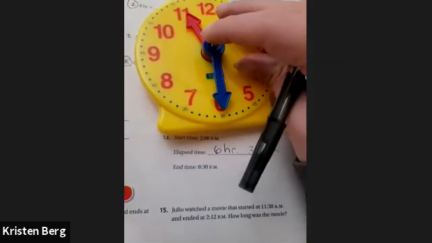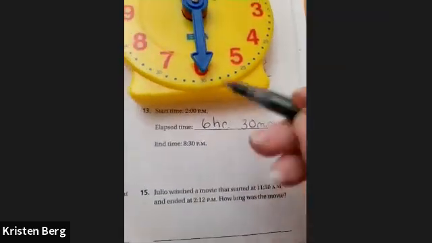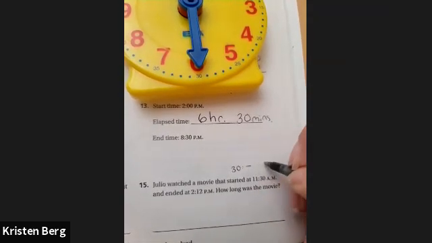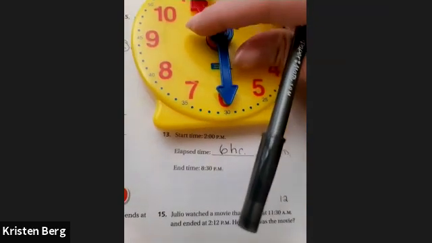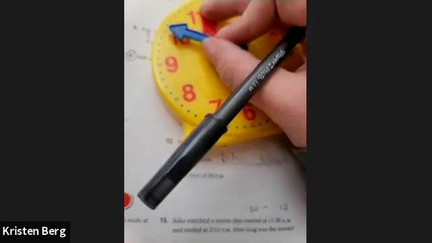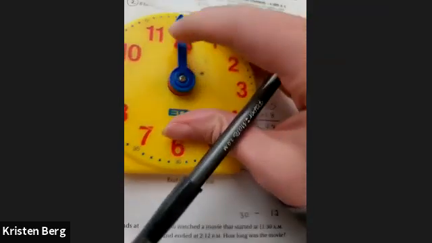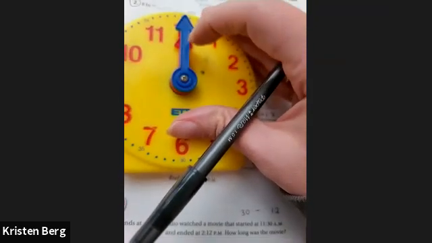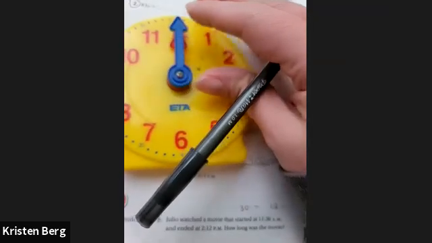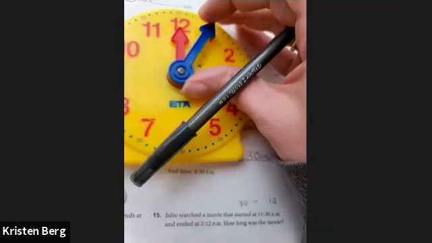So in order to do this, what I would first do is worry about the minutes. So we're actually going from 30 to the 12. So if I do that, we can go here, 5, 10, 15, 20, 25, 30. There's 30. So now we're at 12 p.m. So there's 30 minutes there. But then we're going to go to 12. So 30, there is 35.